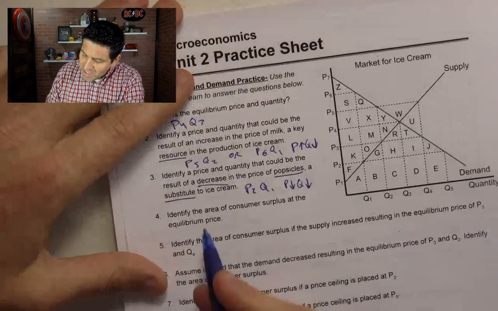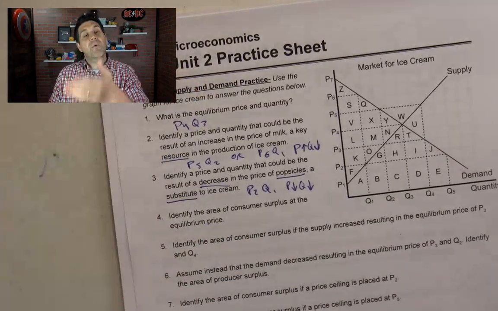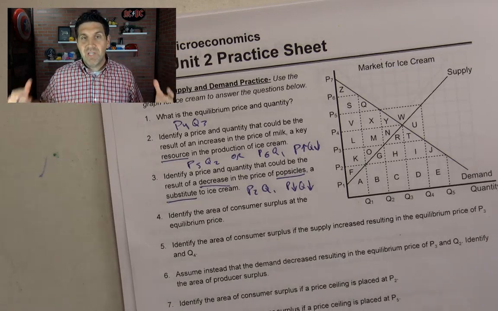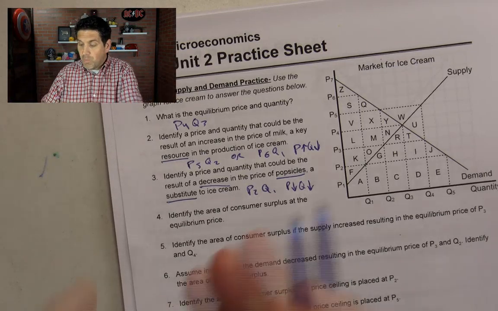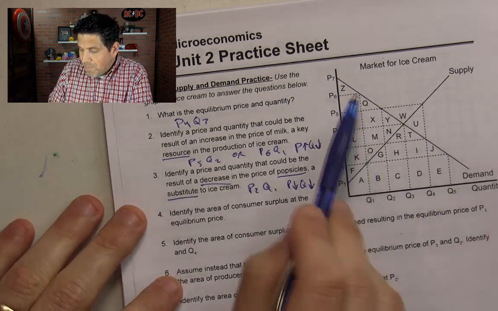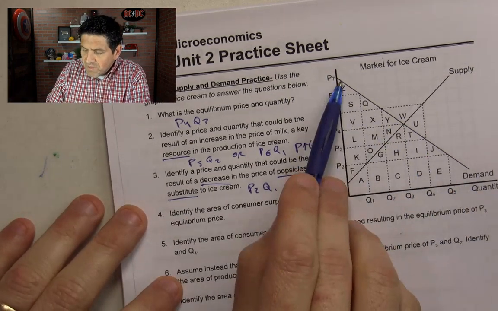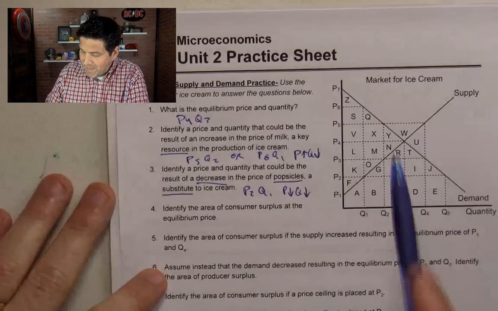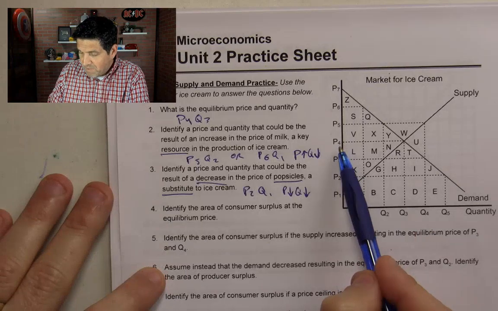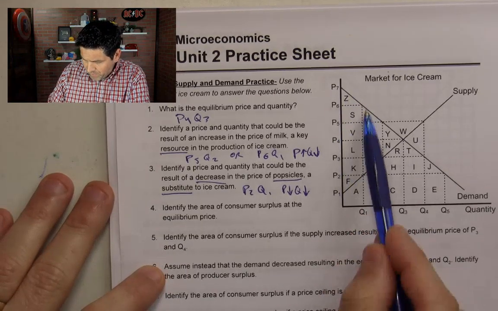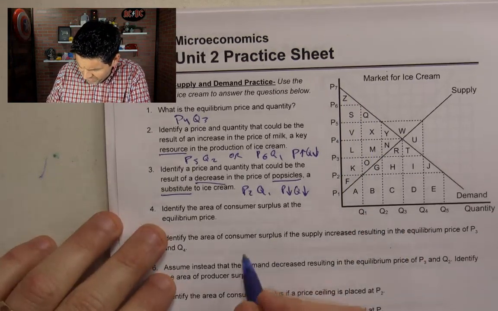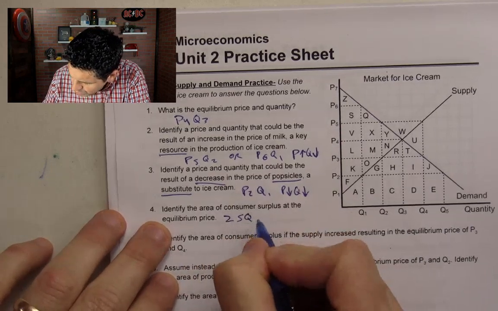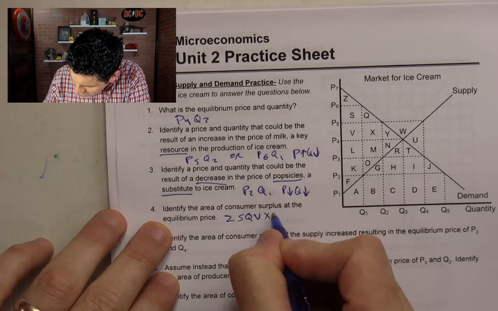So here we go. Identify the area of consumer surplus. Remember, consumer surplus is the difference between what you're willing to pay for something and what you did pay. And that applies to all the people who purchase ice cream. So some people were willing to pay based on the demand curve. This person who's willing to pay P7, whatever price that is, they didn't pay P7, right? They paid the equilibrium price of P4. So willing to pay, did pay, willing to pay, did pay. So the area of consumer surplus would be Z, S, Q, V, X, and Y.